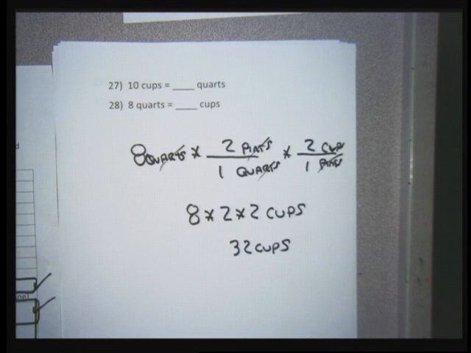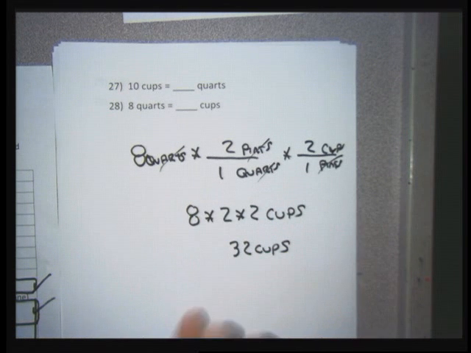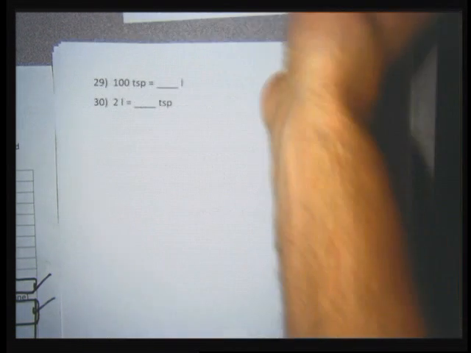You're going to do something similar, other than these will be flip-flopped somehow, but it should be hopefully understandable. 30, changing from liters to teaspoons.